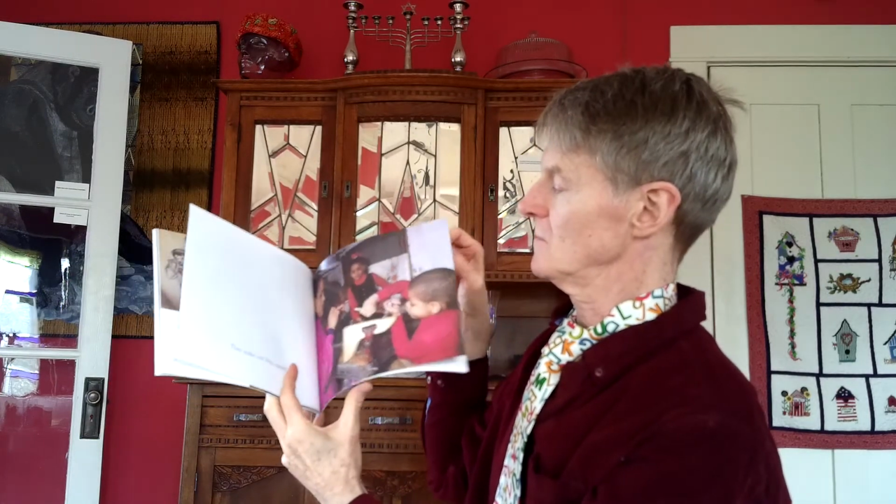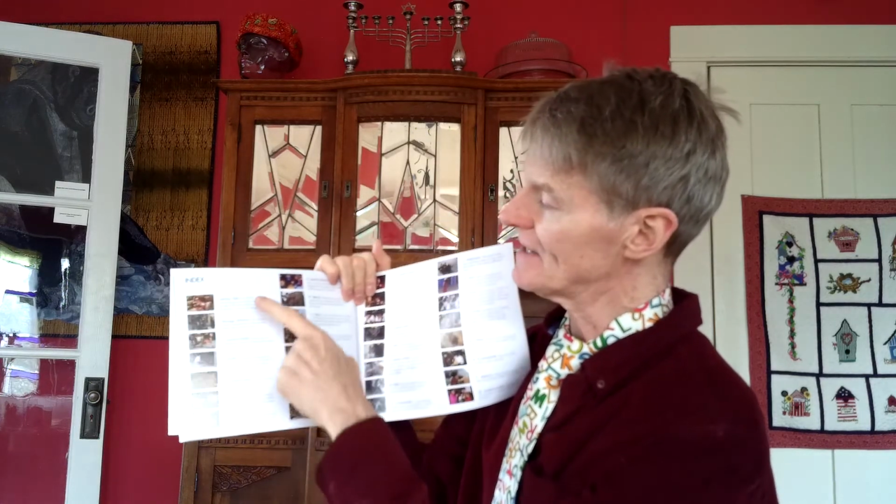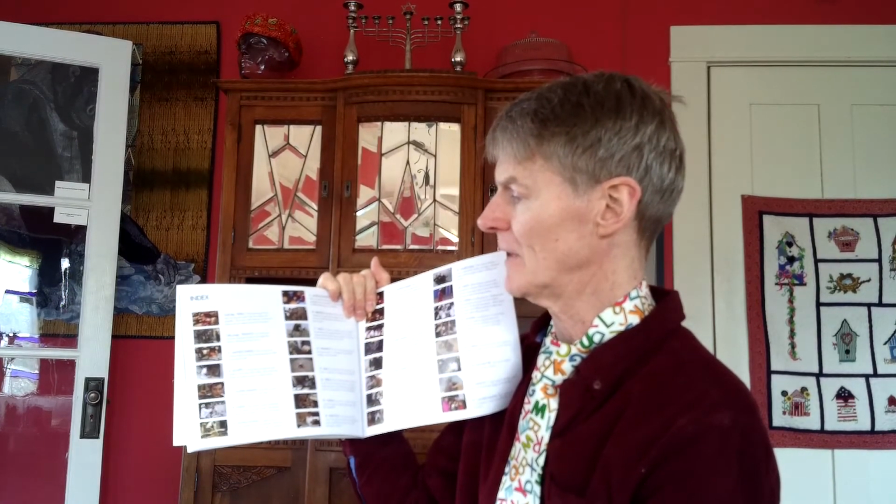They make our lives easier. And here in the back of this book, they tell us each country of origin where the photograph is taken, and a little bit of information about the tools that are there.